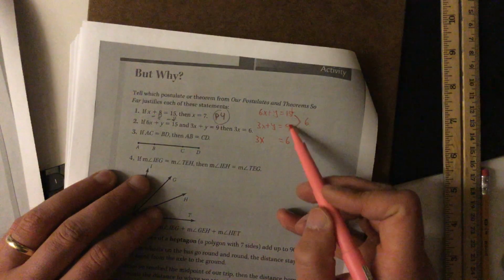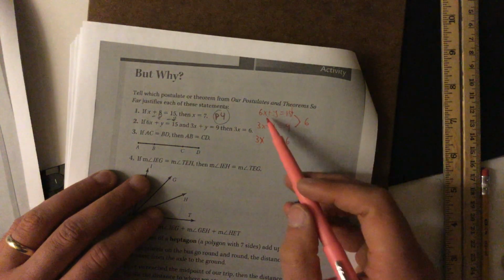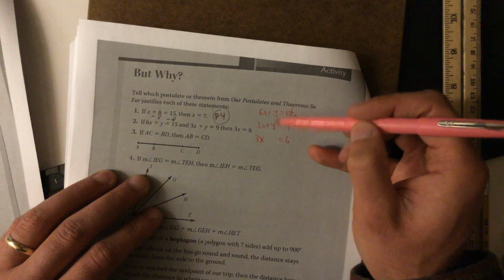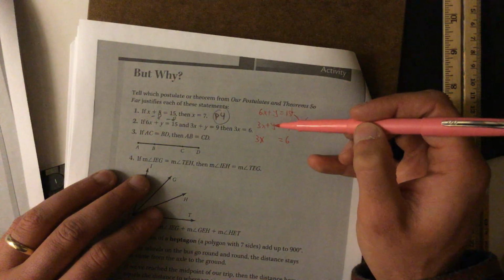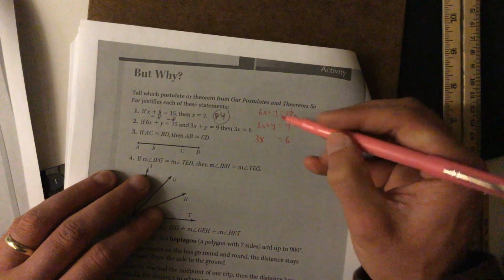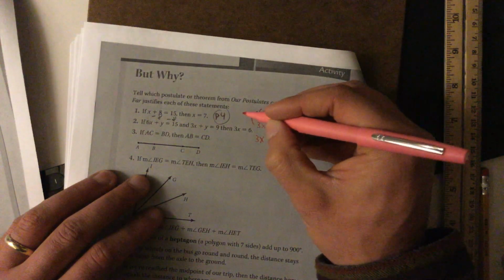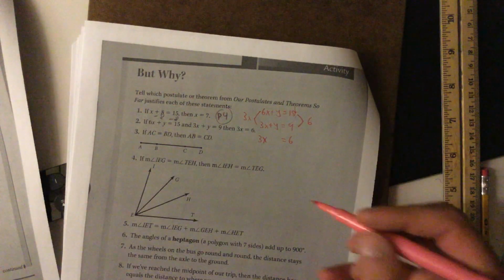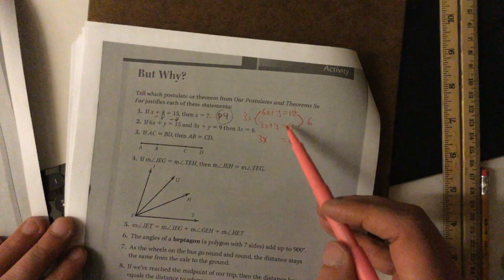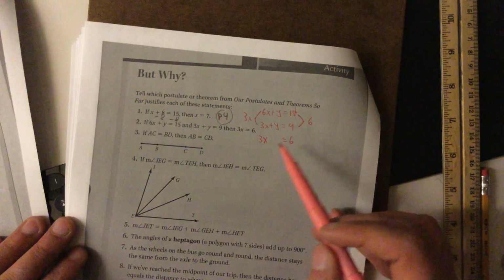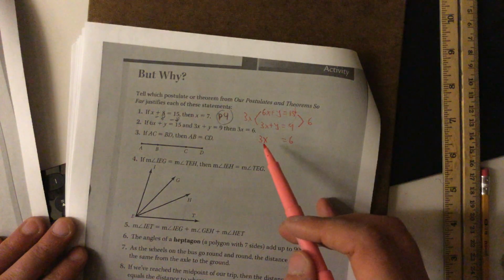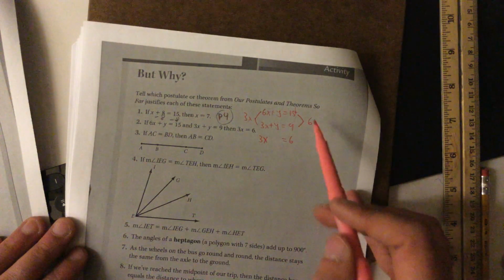So the difference between these two sides is 6. If we took away the y's, we'd be left with 6x and 3x. The difference between the whole two sides is going to be 3x's, right? This side has 6x's and a y, equal to 15, and this one has 3x's and a y, equal to 9. So the remainders, or the difference between the two, must be equal.